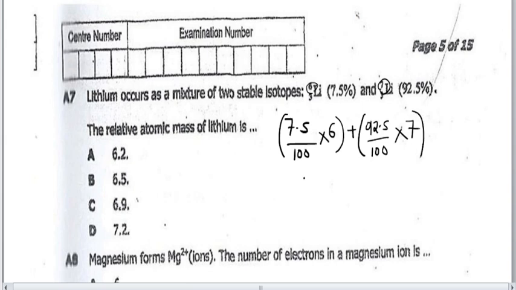So these are isotopes. Once you do that, what do you get? You get your calculator, then you do those calculations. 7.5 divided by 100, then the answer you multiply by 6, then you say plus what we have there.